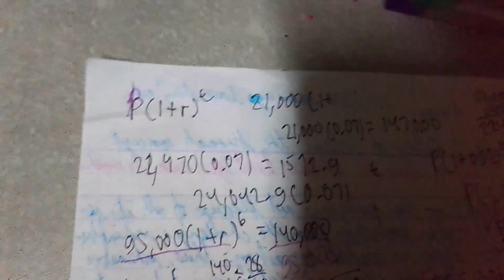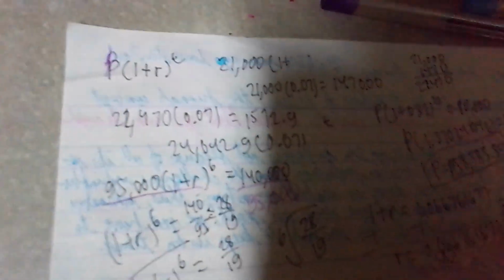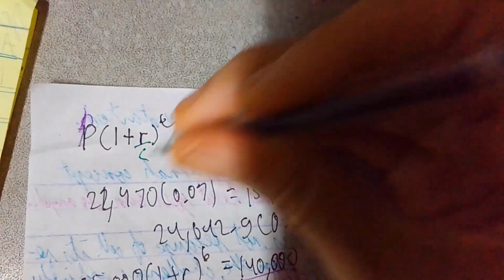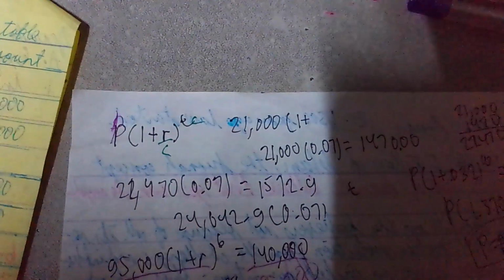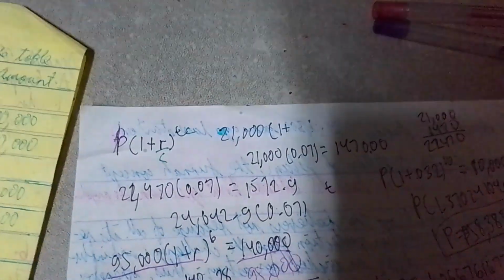So the formula is this. Di ba, remember, this is the literal formula. P times 1 plus the rate raised to the T power. Pero if there's a compounding period, your rate will be divided by C and your T will be multiplied by C. Do you know what the C stands for? The C stands for the compounding period.